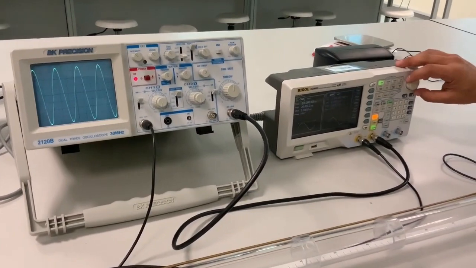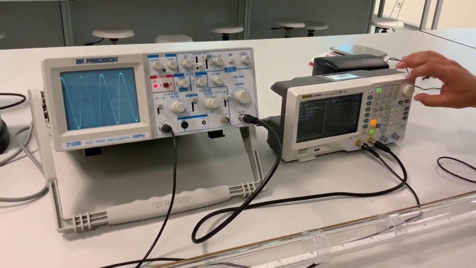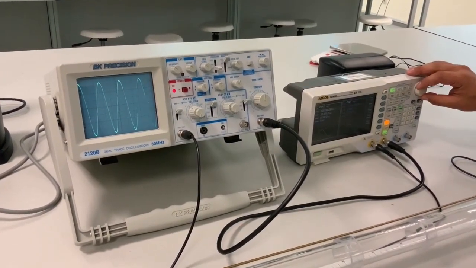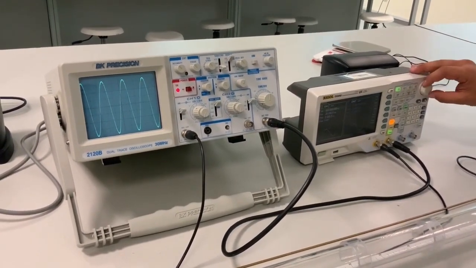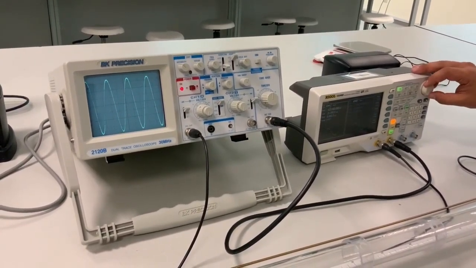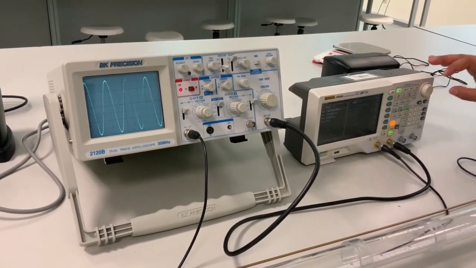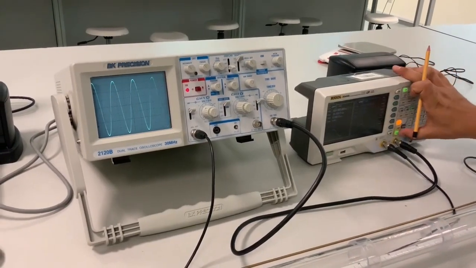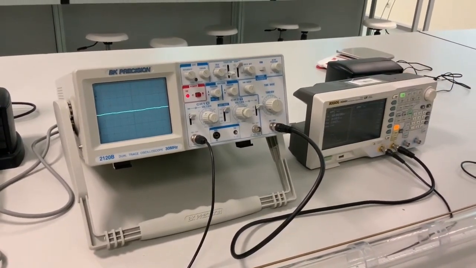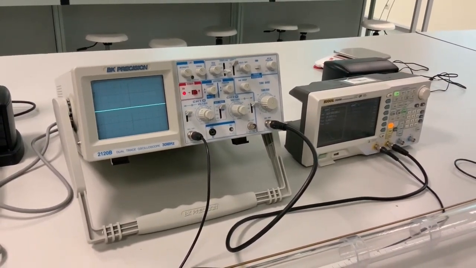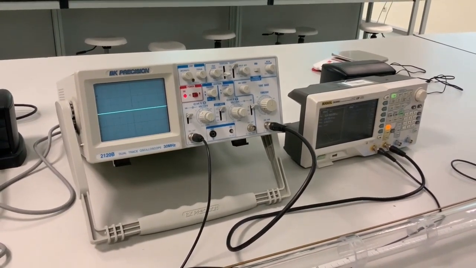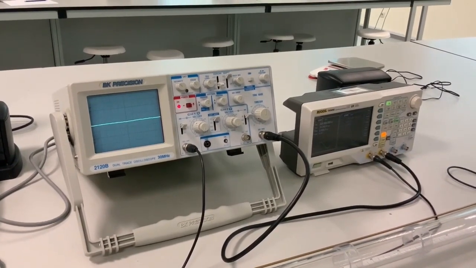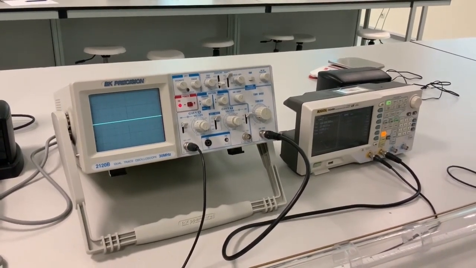Now again, what I should do is increase my frequency and look at the picture. When my amplitude starts to decrease, I will record this data. That will be 524 hertz. So in the range of 520 and 524, our second maximum will appear.